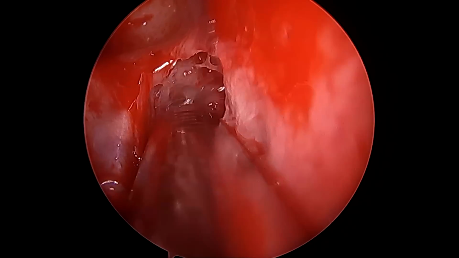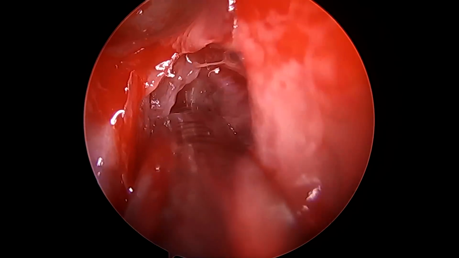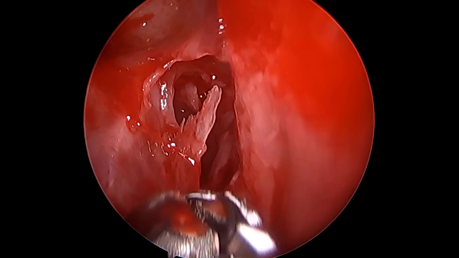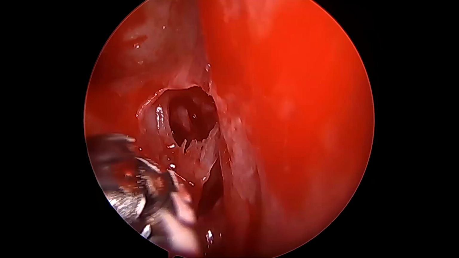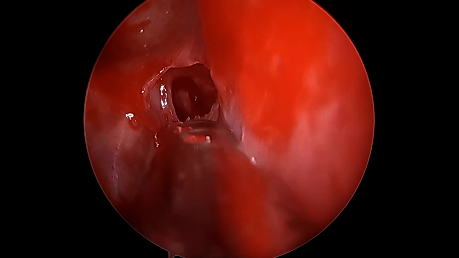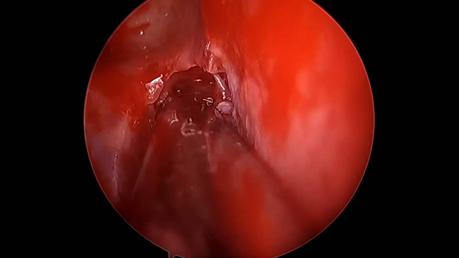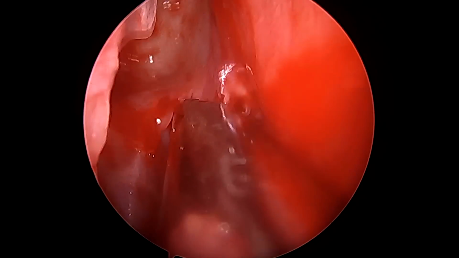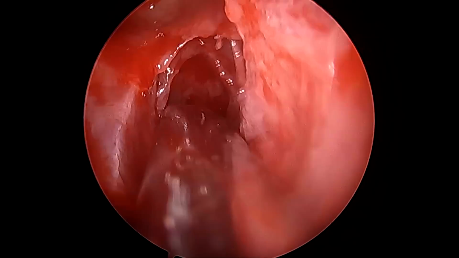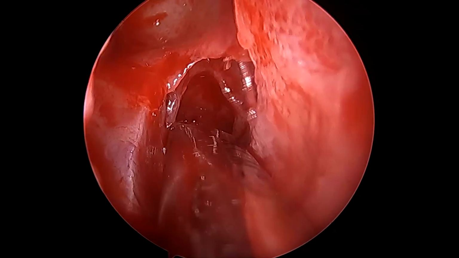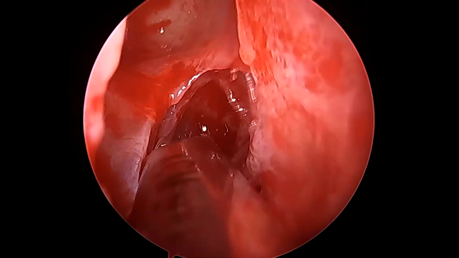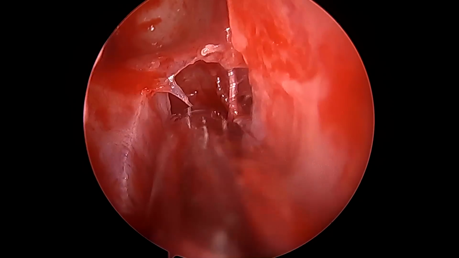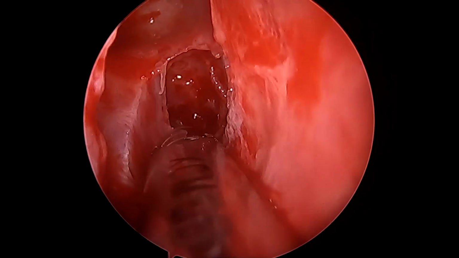So very gently, as you can see, I'm trying to reduce or debride that edematous mucosa. So I'm within the sphenoid sinus right now. That's a huge bony chip attached to the sphenoid sinus mucosa. So you can see I'm just trimming off the edematous mucosa in the superior aspect of the sphenoid sinus. But I'm going to keep the mucosa intact. I'm not going to strip off the mucosa. I'm just going to trim the edematous part of it.